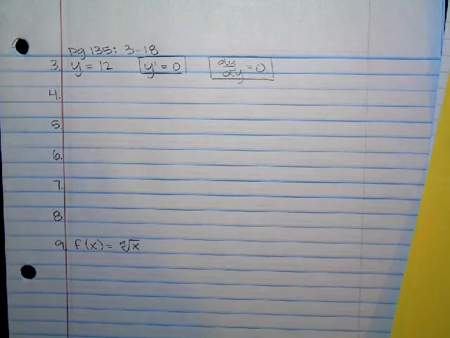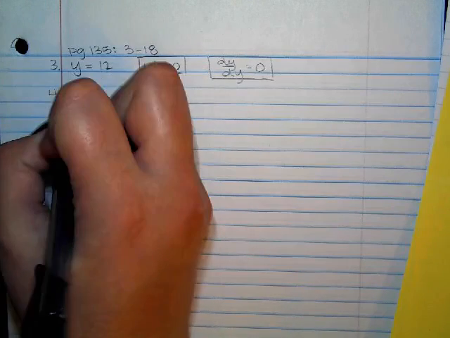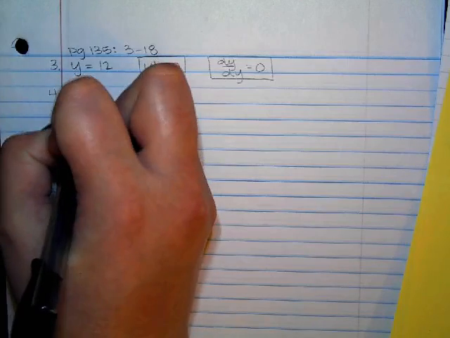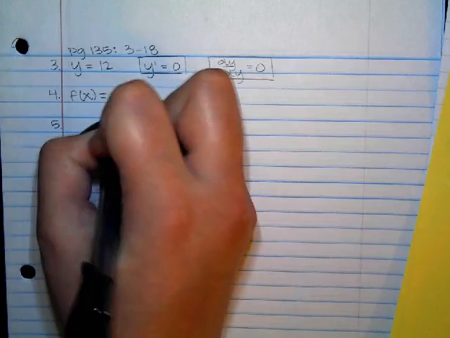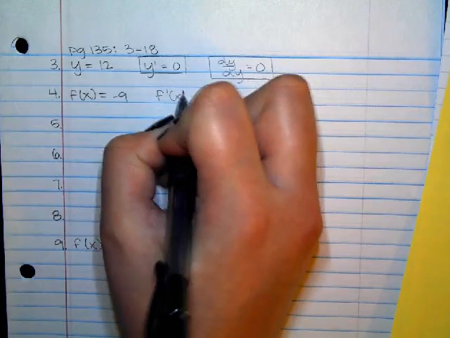So number 4 is using that same rule. It's a constant. So f of x, and the number 4, number 4 doesn't really have two different notations. You can use number 4 as just f prime of x. Yeah, number 3 with y, you could do y prime or dy dx. Those are two notations that go kind of nicely.